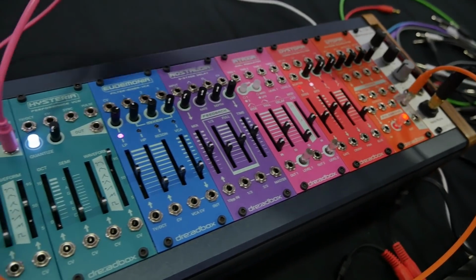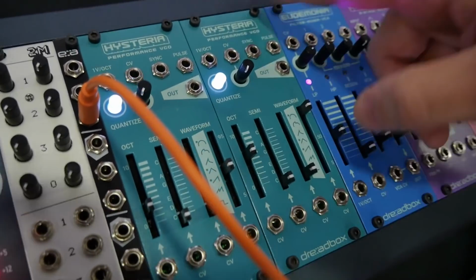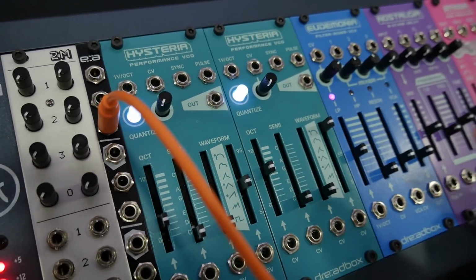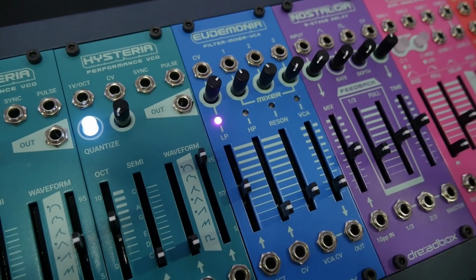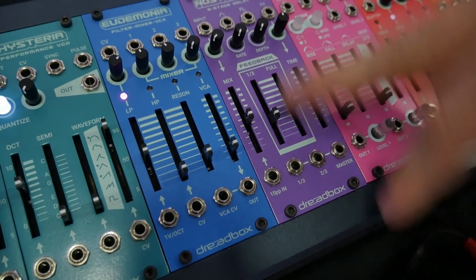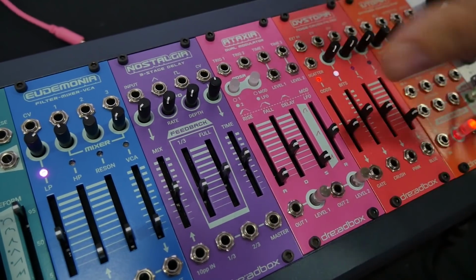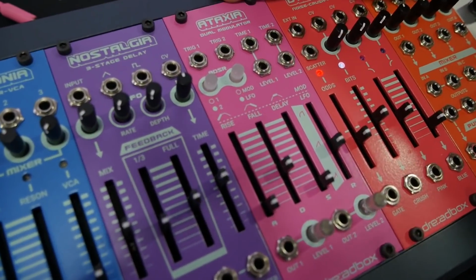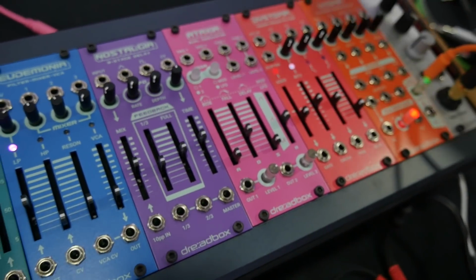For now, we only have 6 modules available, but there will be more in the future. What we have here: the green one is an oscillator. The bluish one is a filter, mixer, VCA, and the purple one is a 3-stage delay, 3 delays. Then the pink one is 2 modulators, or 2 LFOs, or a dual ADSR.